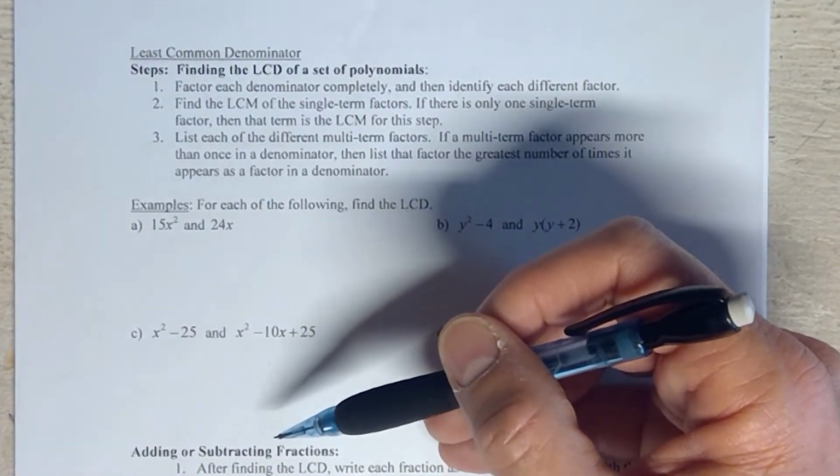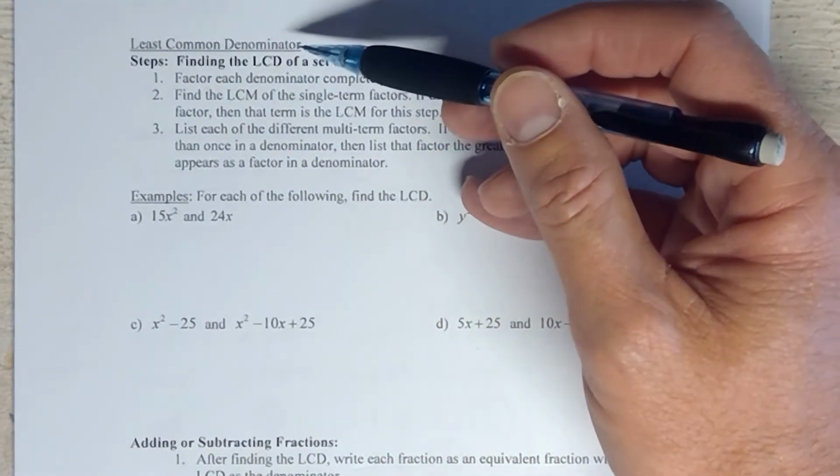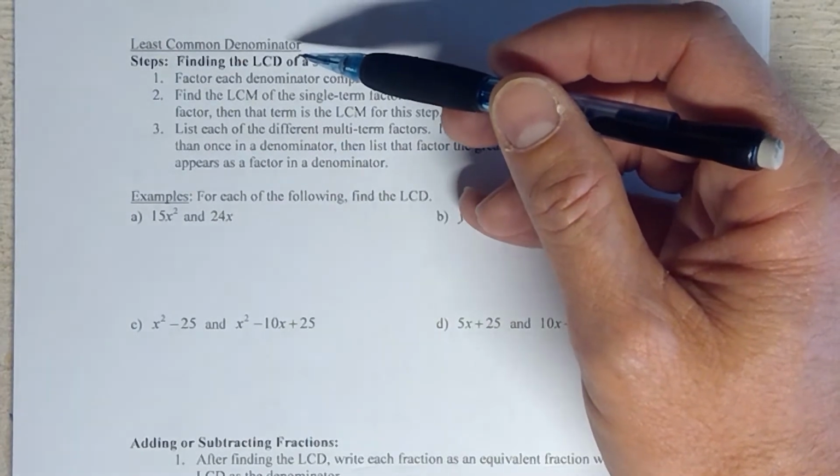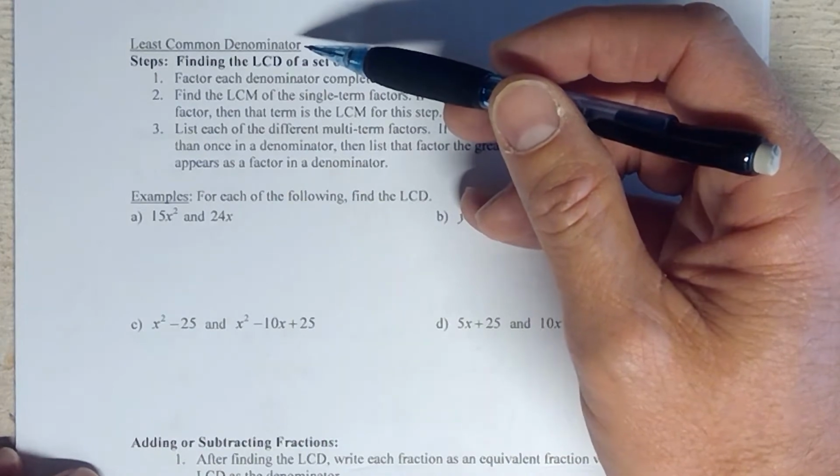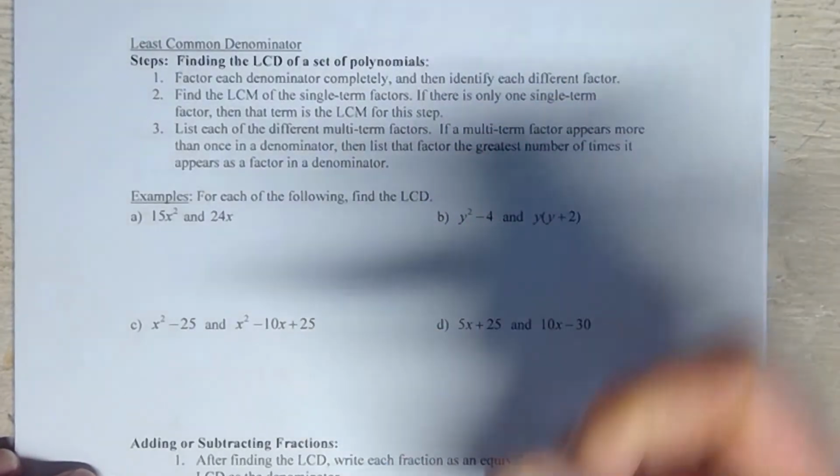We're looking today at adding and subtracting fractions. It's listed down here halfway down the page because this concept of least common denominator is going to be very important in the process of adding and subtracting fractions.